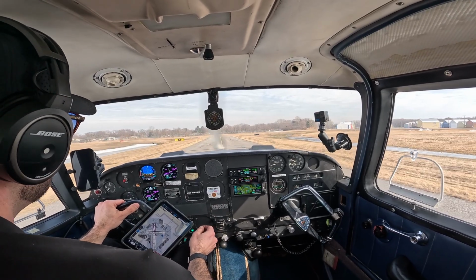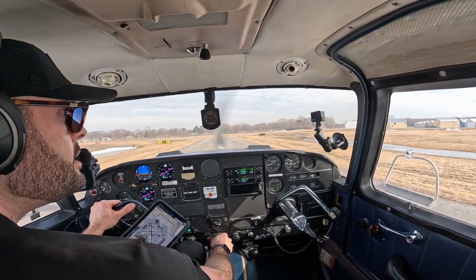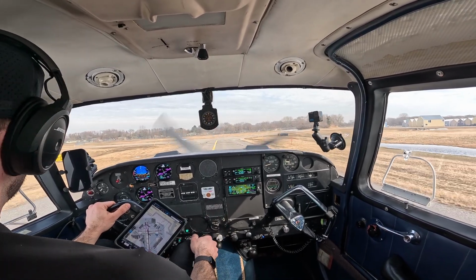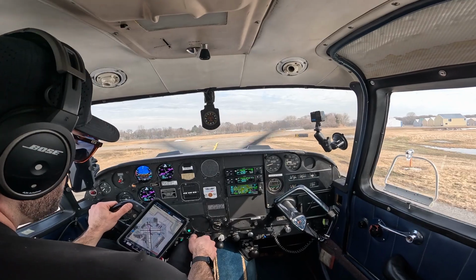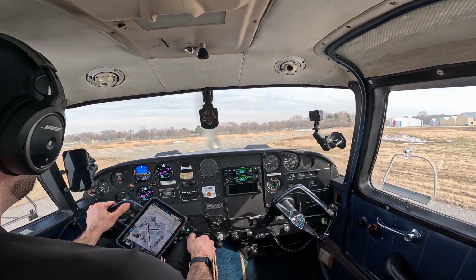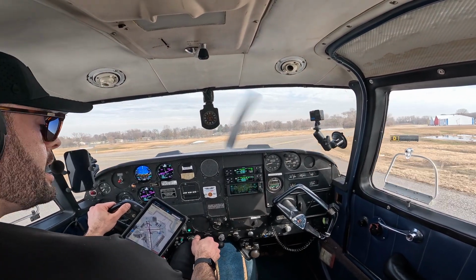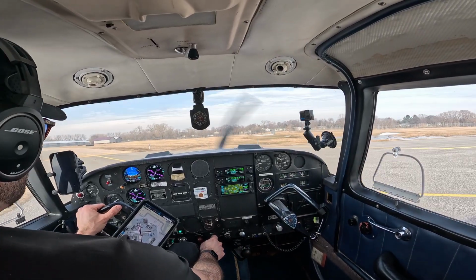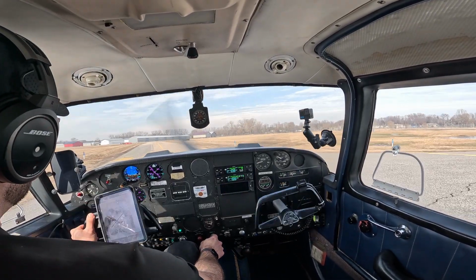And as we're taxiing here, turning our ailerons into the wind. And on windy days like this, I really like to bug my heading indicator with where the wind is, because it makes it a lot easier when you're doing aileron corrections, what you need to do.